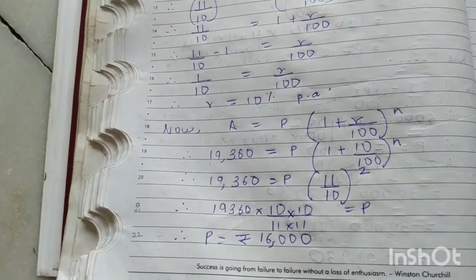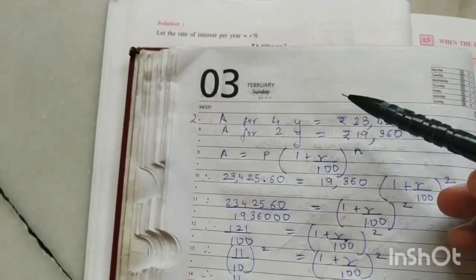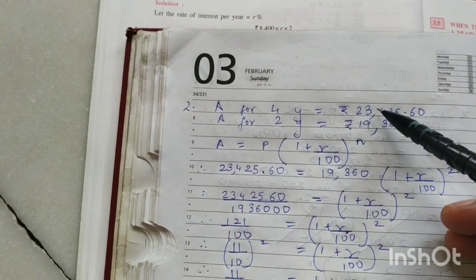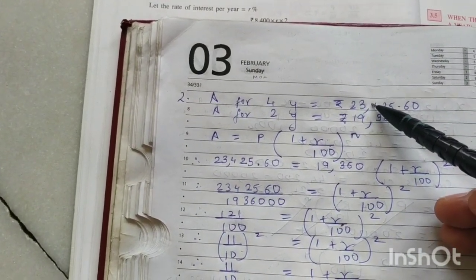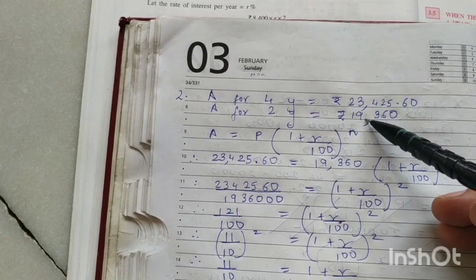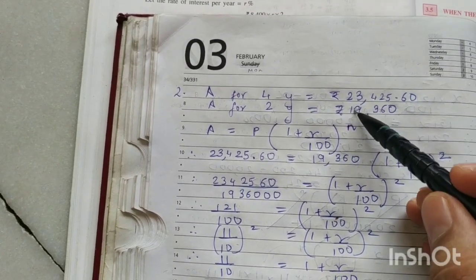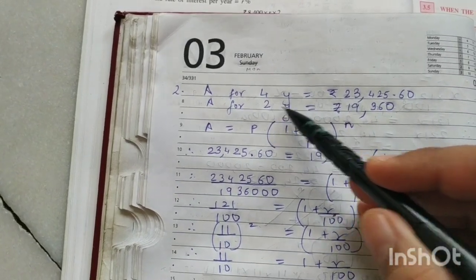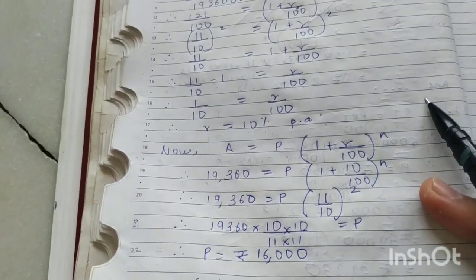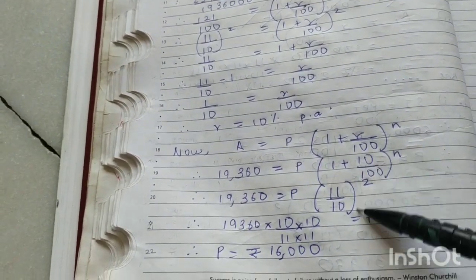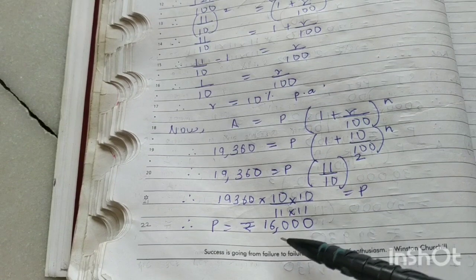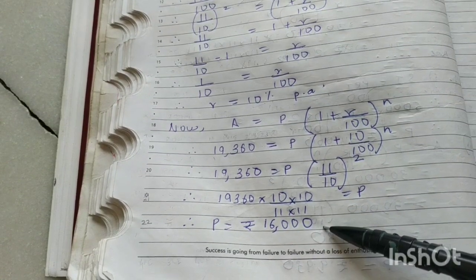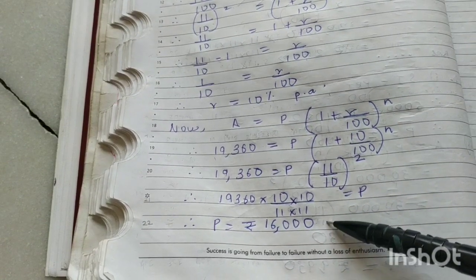Now the next question is, what was the original principal amount? This was after 2 years and this was after 4 years. What was the principal at 0 years? So let's take this as the final amount now, the time as 2 years, and the principal is P. So again, we use the formula. We substitute all the values as usual, and we get the value of principal at year 0.